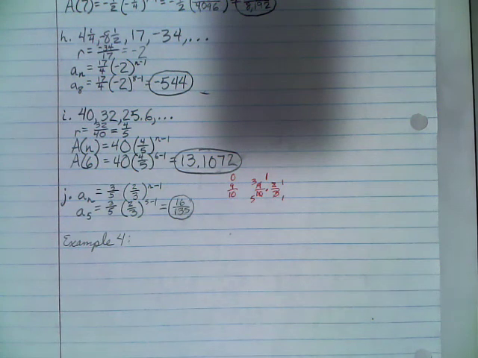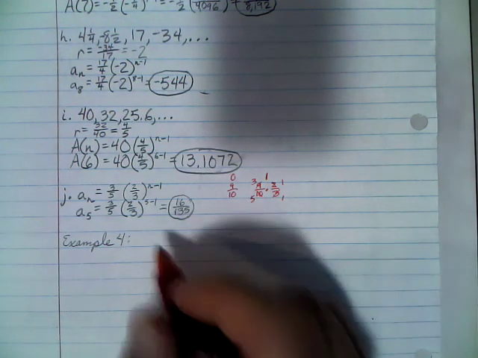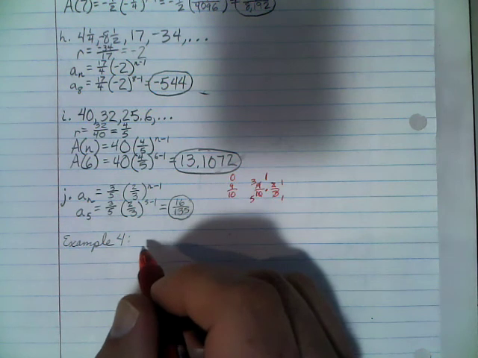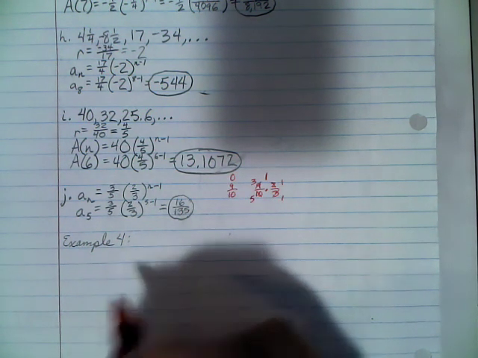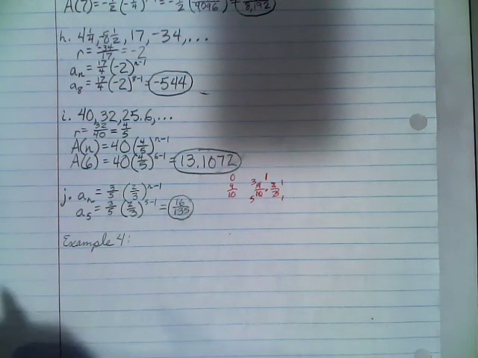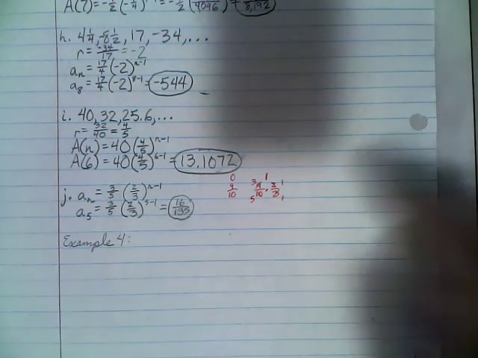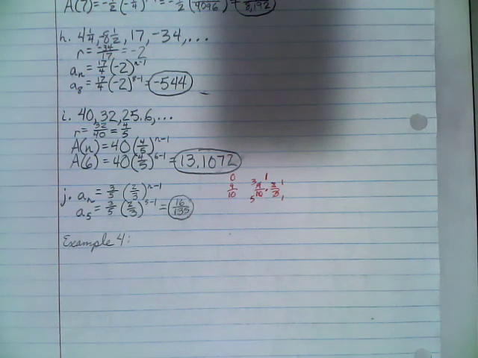What is the height of the ball after 10 bounces? Okay, so again, we've kind of got to think this through. So I can tell you right now that your R is going to be that 85%. That's the constant ratio. Each time it's 85% of what it used to be. So the 2 yards, though, is the beginning height.